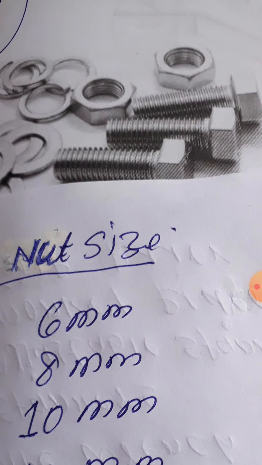So the threading inside has one size and the outside has another size. The nut always gives the dimension of the thread rod, which is threaded inside the nut. You can see inside has the thread, and the dimension always refers to the inside thread.